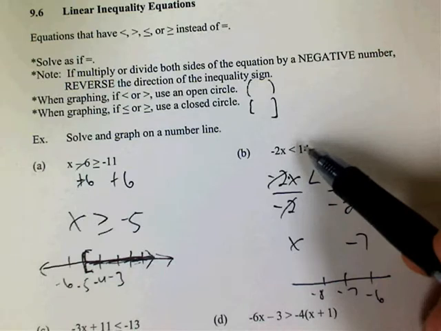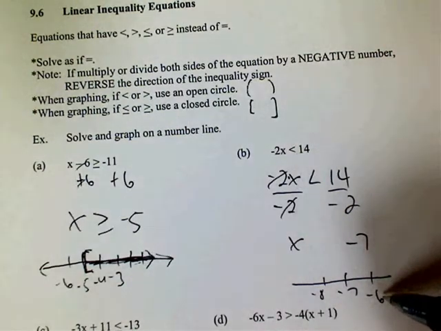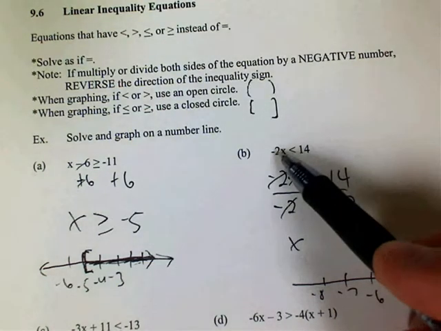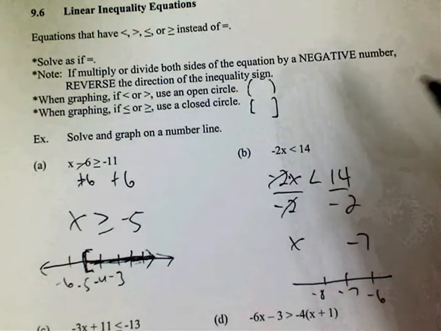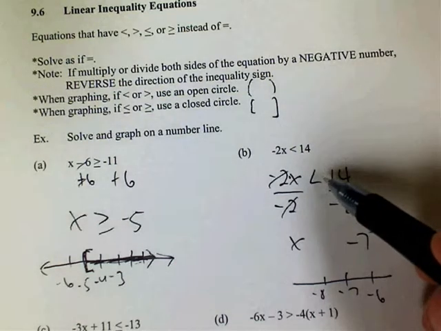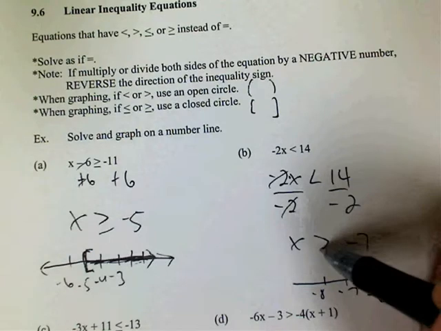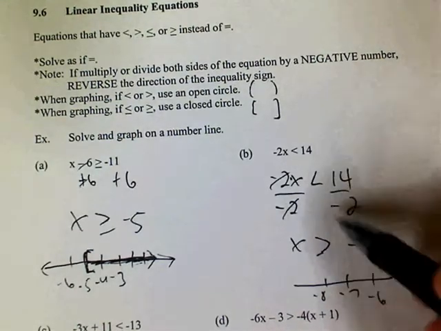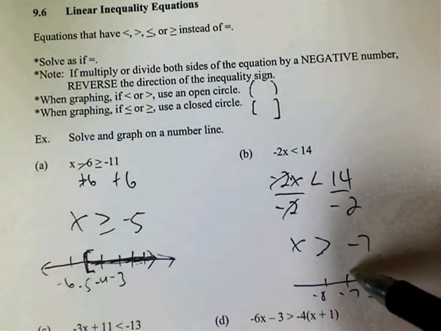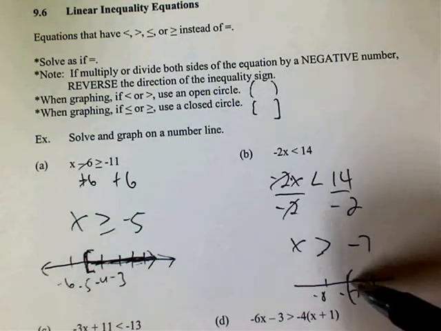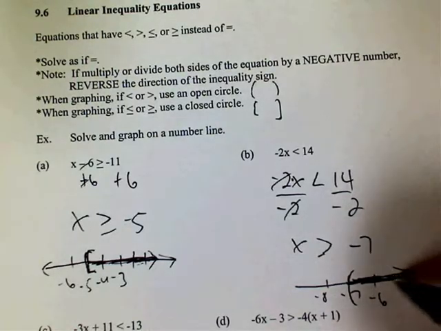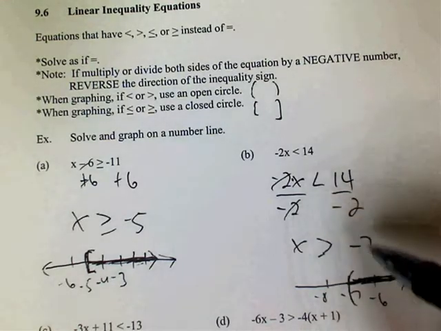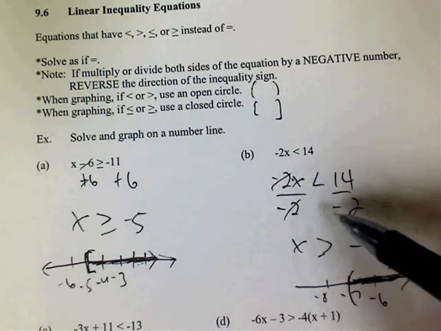That's a false statement. If I were to take a number, say greater than negative 7, which is negative 6, and substitute it, I'll have negative 2 times negative 6, which is 12. Is 12 less than 14? Yes. What that means is, in order for us to get a true statement, this less than has to reverse direction to greater than. And since it's not included, I'm going to put a parenthesis, and I'm going to shade to the right. So what's going on here is I divided by a negative number, which meant that I had to switch the inequality sign.